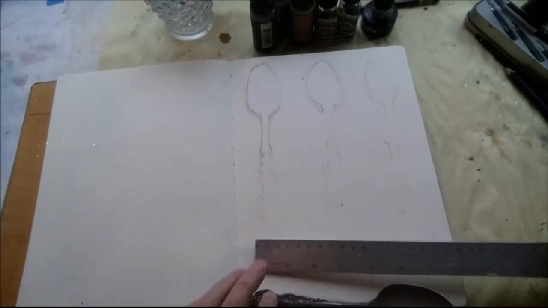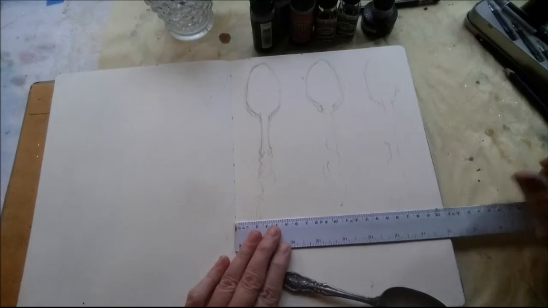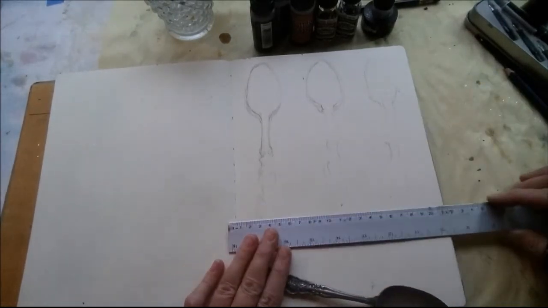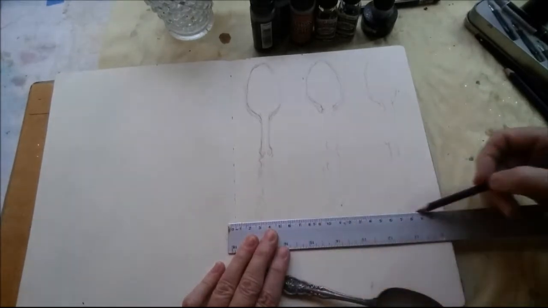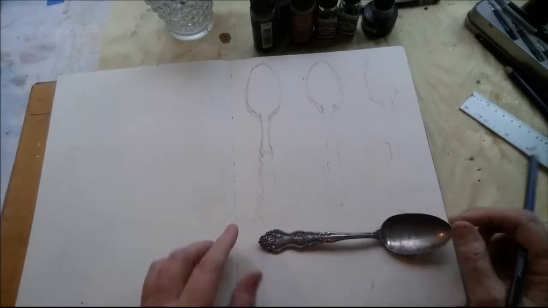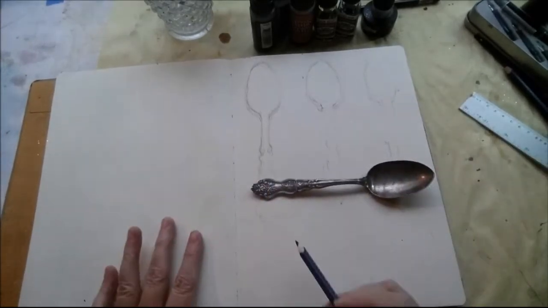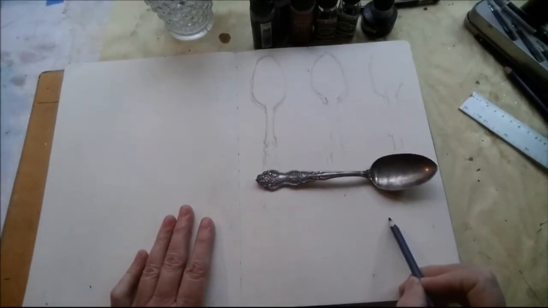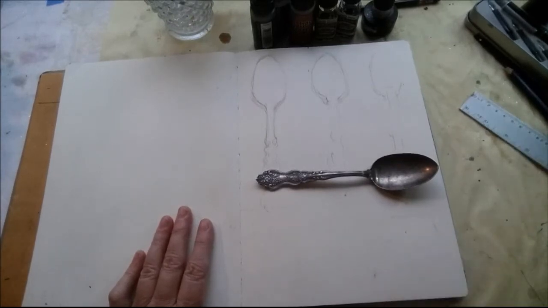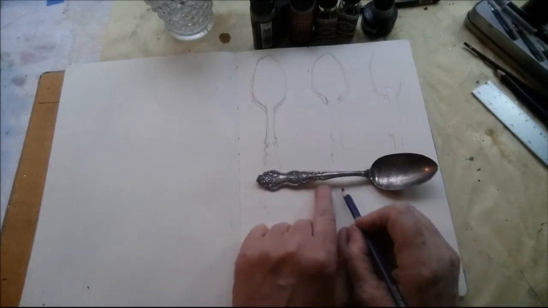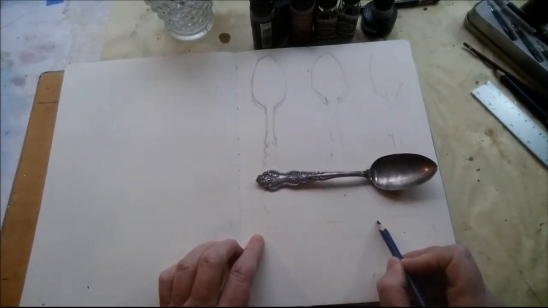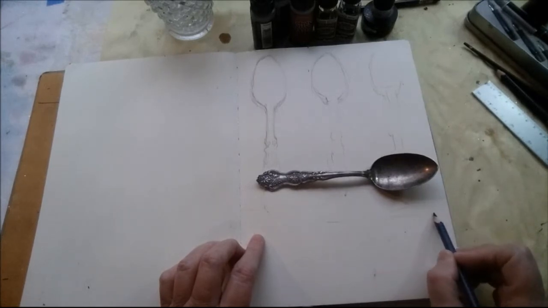Now I want the bottoms of my spoons to fall. I'm going to put a very light line here. This is something I very rarely do, use a ruler to mark off sections on my page, but I'm going to here because I want the composition. I'm going to set my spoon this way, not being conscious of the space of the shadow. I'm not going to pay attention to that. I just kind of want to say, this is where I want it.